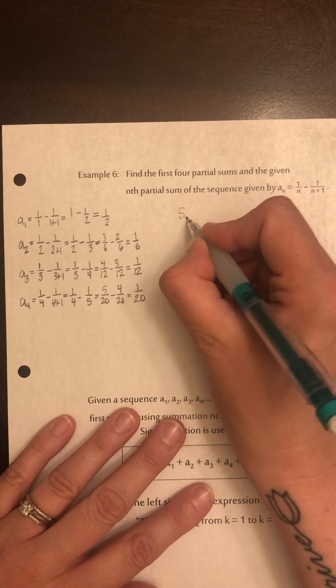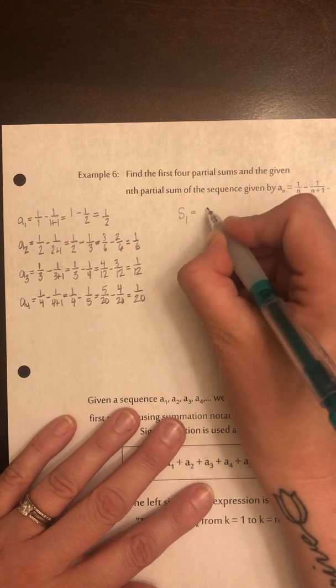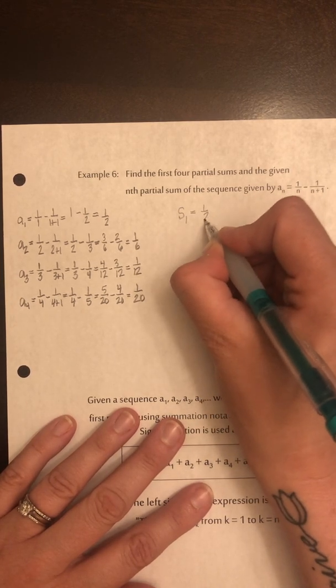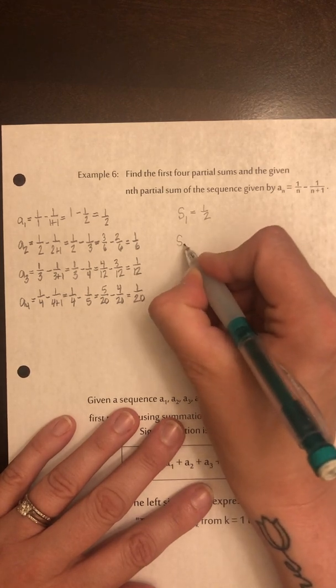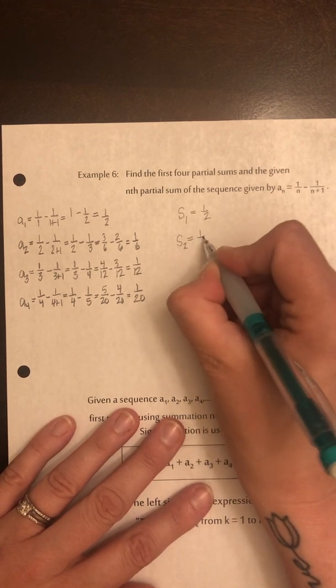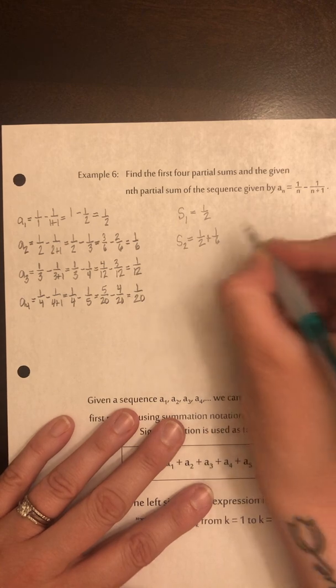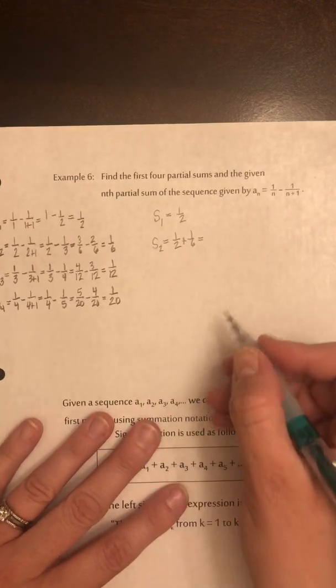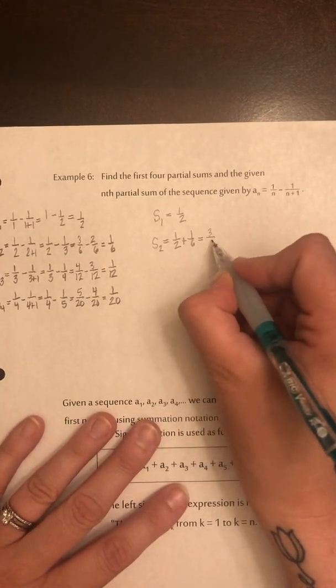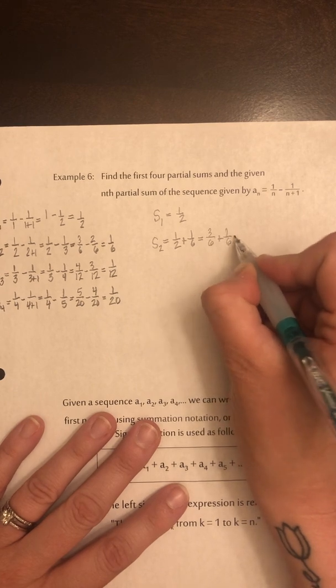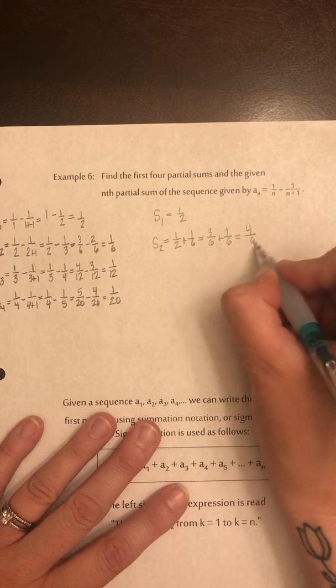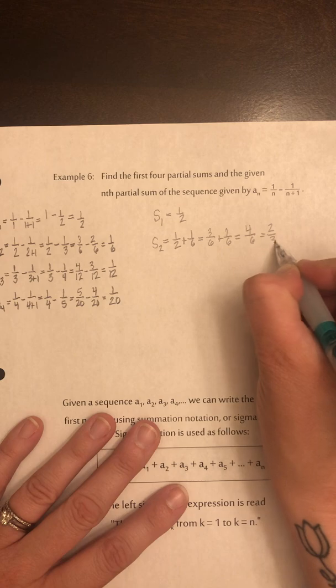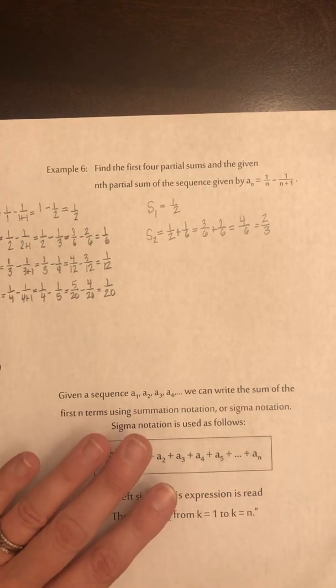Okay, partial sums. So S sub 1 is just the first term. I like that one. All right, S sub 2, we're going to take the first 2 terms, add them together. Need a common denominator, so 1/2 turns into 3/6. 3/6 plus 1/6 is 4/6, which reduces to 2/3.